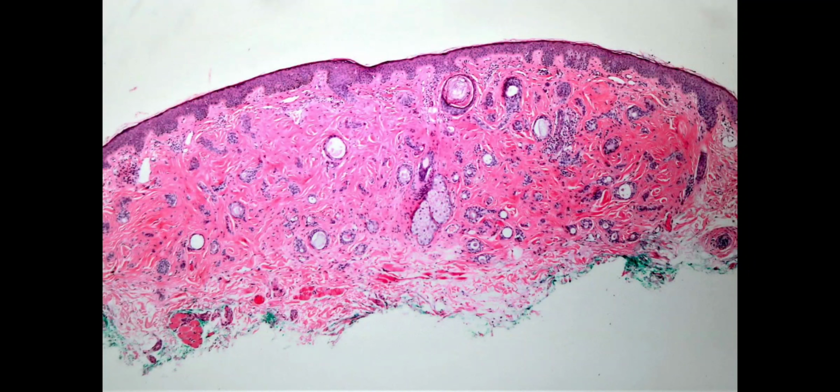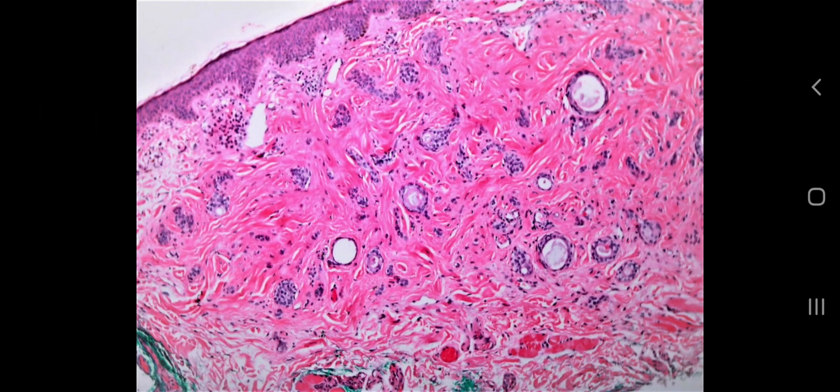If you look at this slide, the epidermis appears normal while the main pathology lies here in the dermis. In the dermis, there are multiple rounded structures which are representing the eccrine ducts. In between these structures is pinkish stroma, which is representing the fibrotic sclerotic stroma. Let's have a closer look.